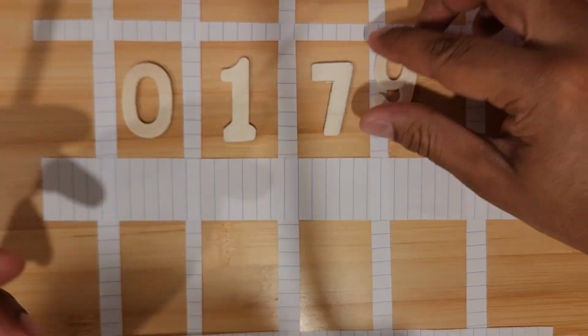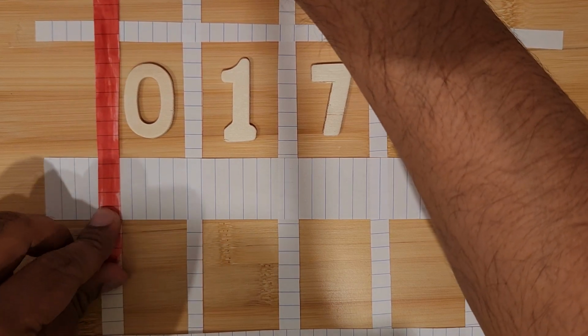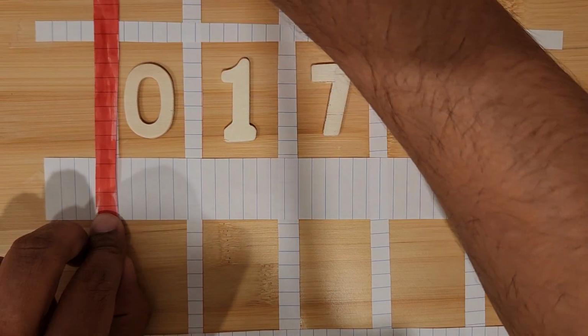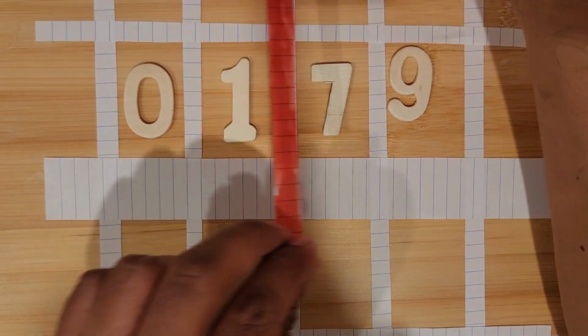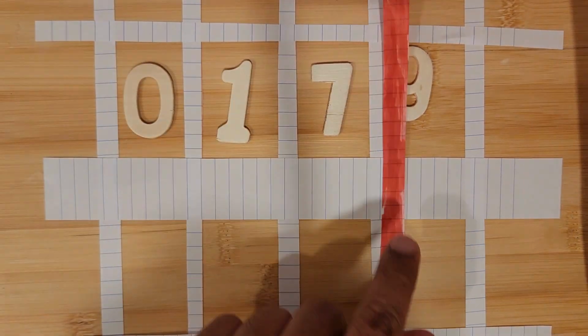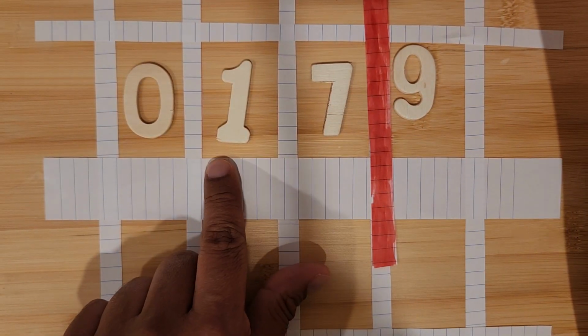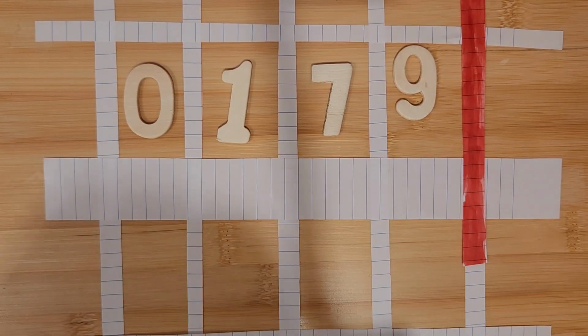Suppose I start from here. Everything to the left is already sorted. Right is the unsorted array. Move it here. There is nothing to compare 0 with. Move it here. Compare 1 to 0. It's already bigger. No need to do anything. Move it here. 7 is already bigger than 1. No need to do anything. 9 is already bigger than 7. No need to do anything.